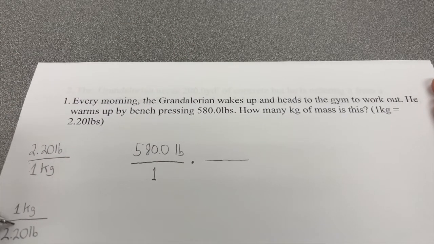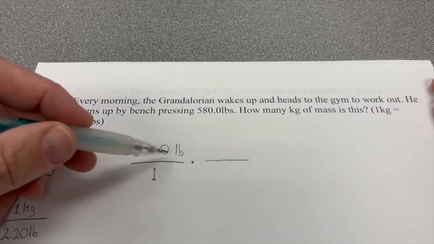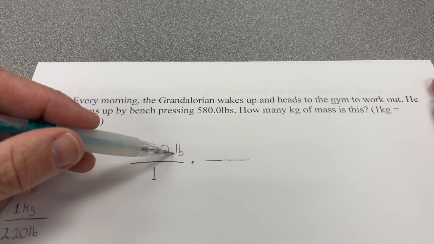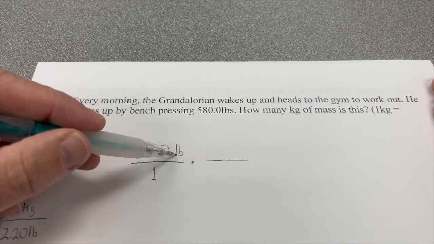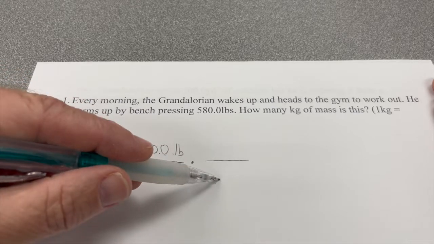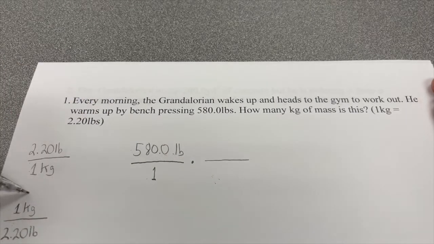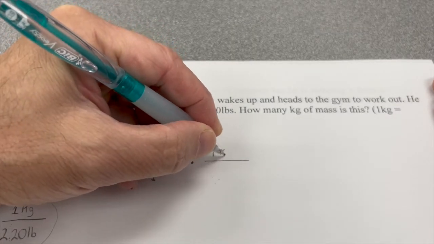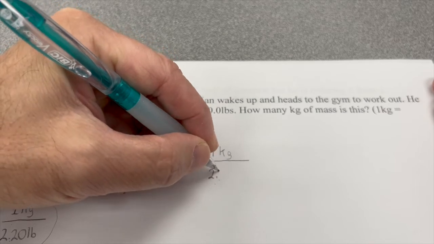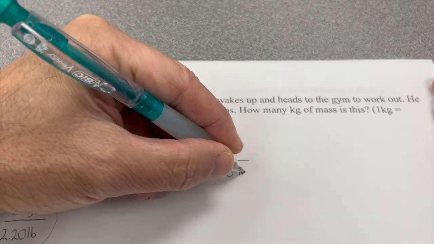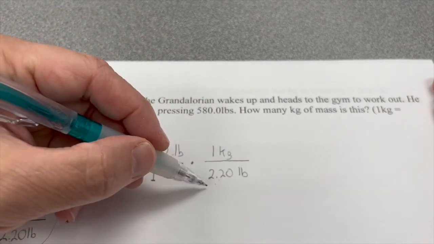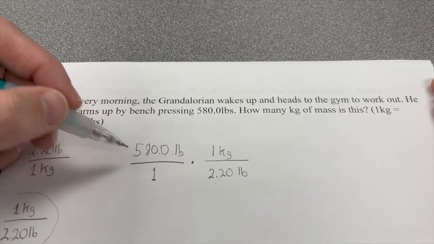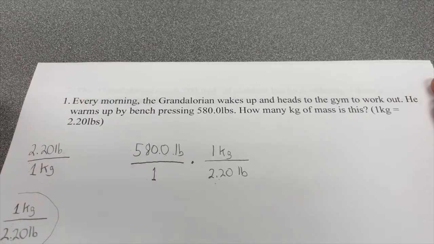Now, what we want to do is pick one that has the old unit that we started in, pounds, on the bottom. The only way pounds will cancel out is if pounds are on the bottom on this side. So we're going to want to use this fraction down here, 1 kilogram over 2.20 pounds. So we'll put that in there. Now this one has 3 significant figures, and this one has 4. So our answer should be in 3 significant figures.